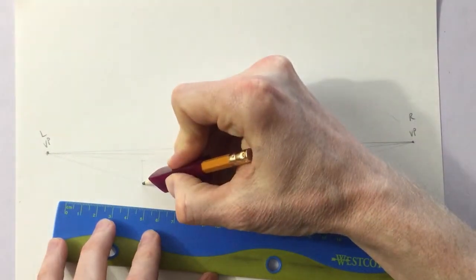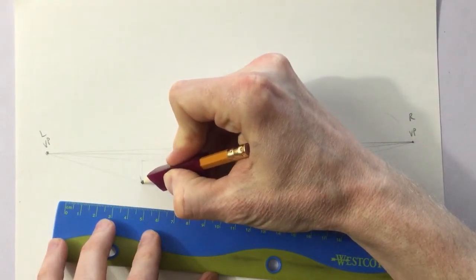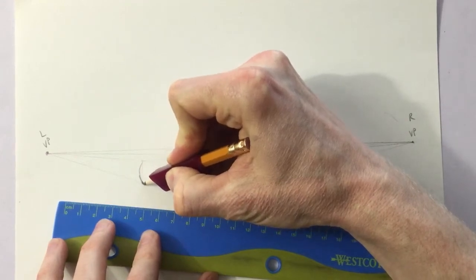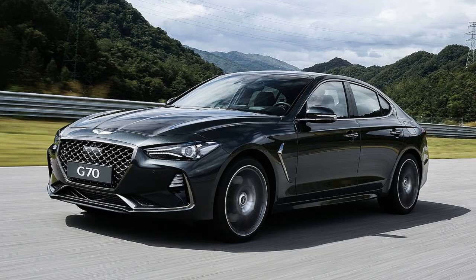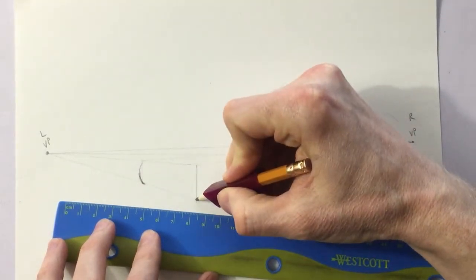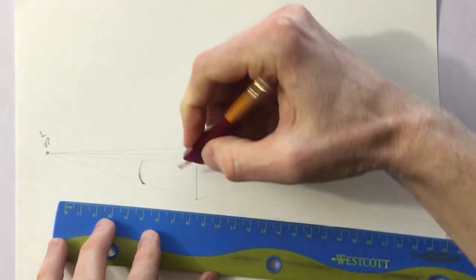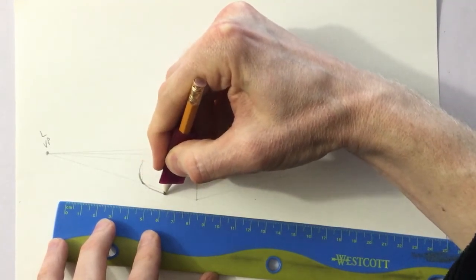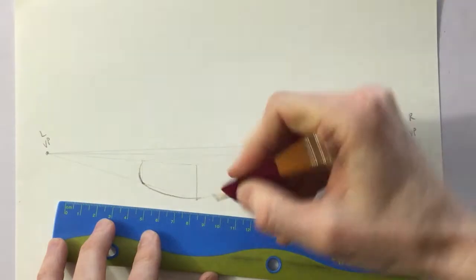So for example, I'm probably going to end up having it bulge out over here at the end. We don't really have bumpers much anymore. We just have areas that stick out a bit more. So that's one thing to consider as you're working away. We also tend to get more curves here at the bottom of the car as well.